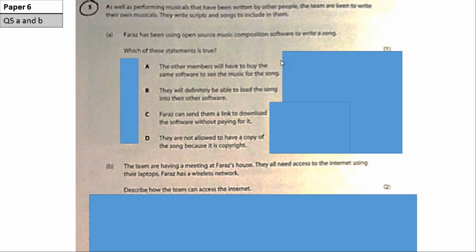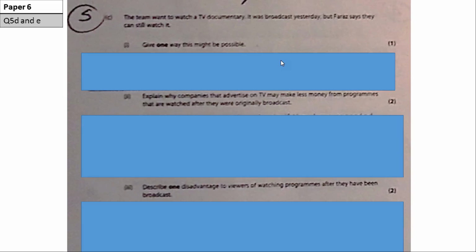Okay, 5. As well as performing musicals, they have written by the people of the team. They're keen to write their own musicals. They write scripts and songs to include in them. Has been using open source. So there we go, open source music software to write a song. Which one of these statements is true?